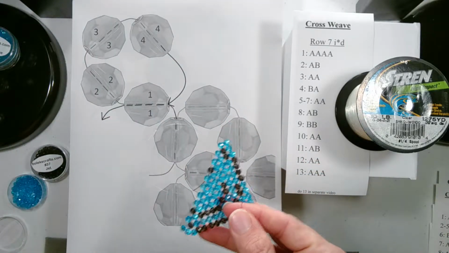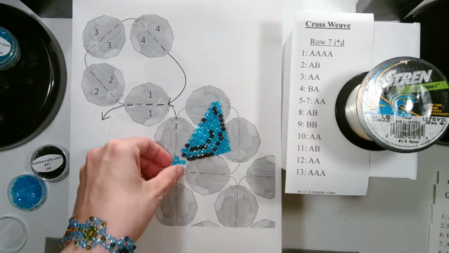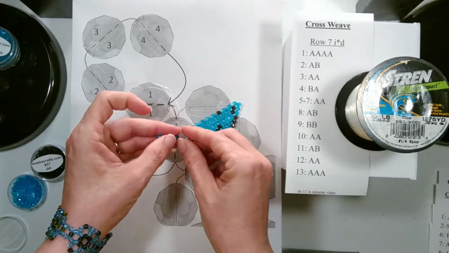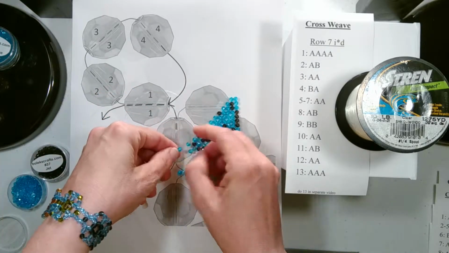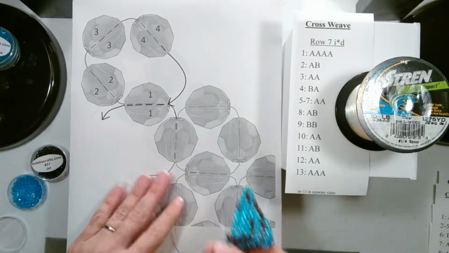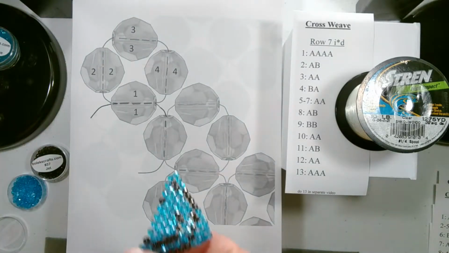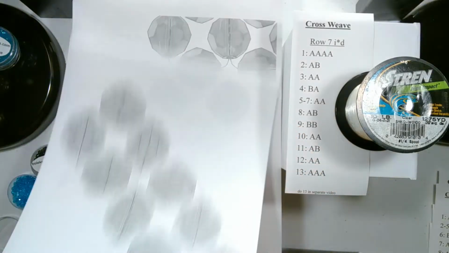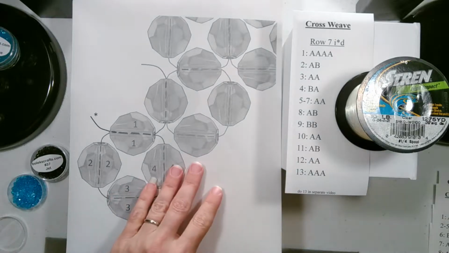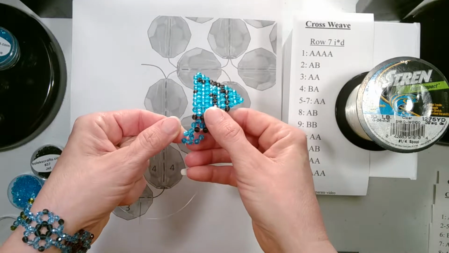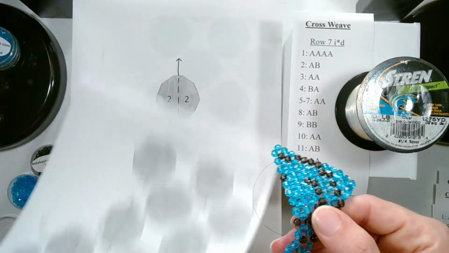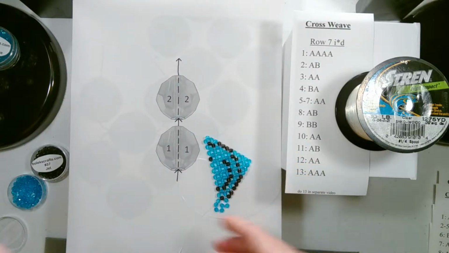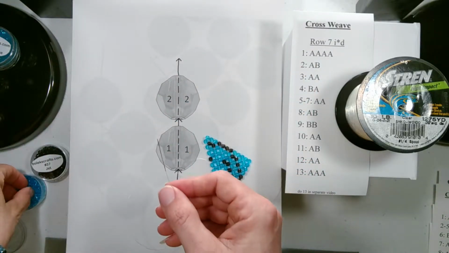And then we'll find the first one and we'll go through it again with the same string and in the same direction as the original threading. And there we've added on the first 4 for this row. Now we flip over our piece, which I've already have it turned, and we take the string coming out of the 4 we just added and add our next 2, which is A and then a B.